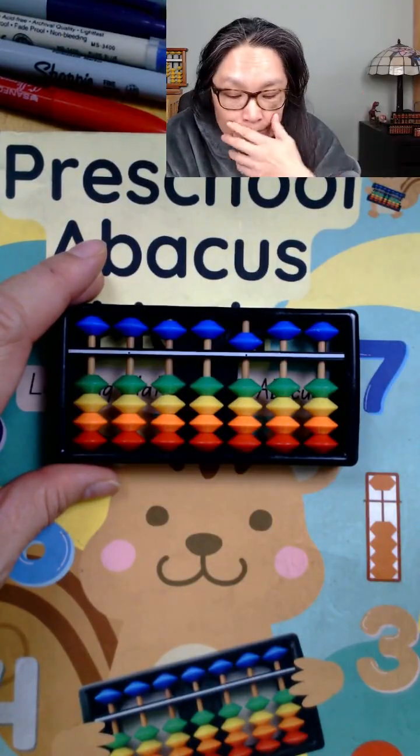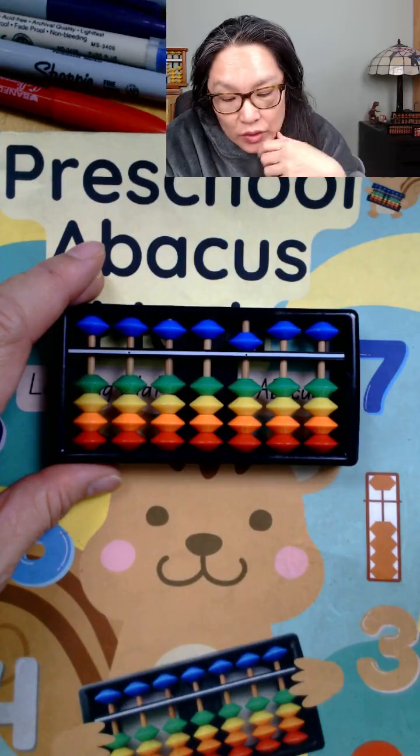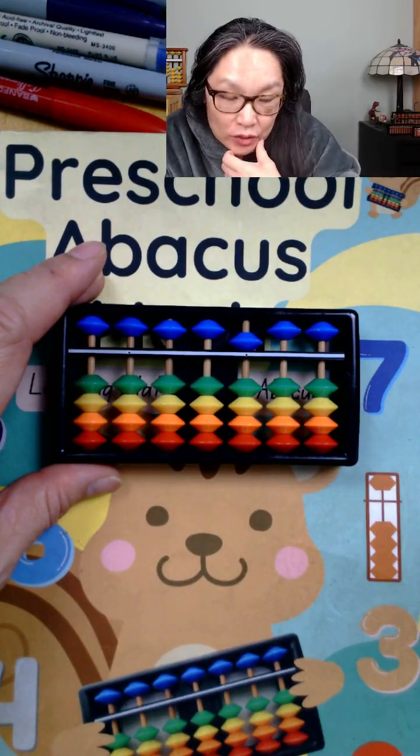We're talking about the abacus, and this is a counting tool. This is a calculating tool to help children.